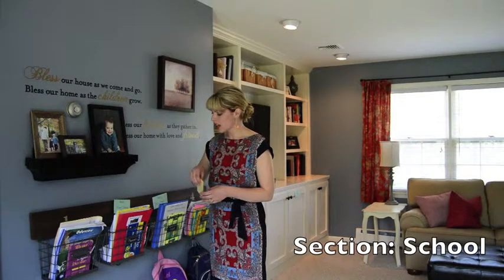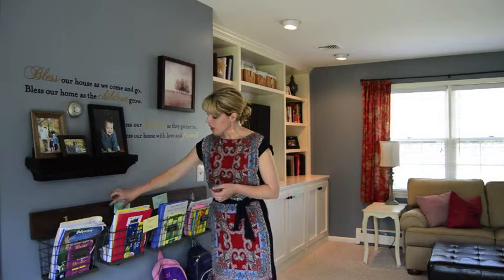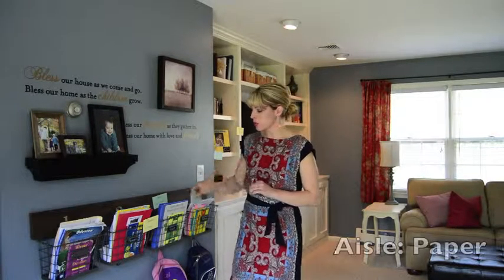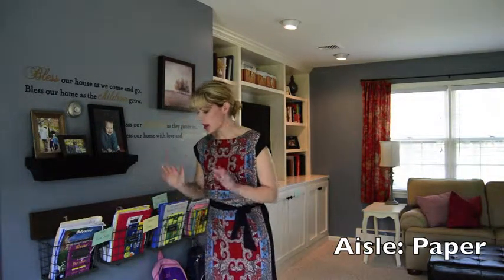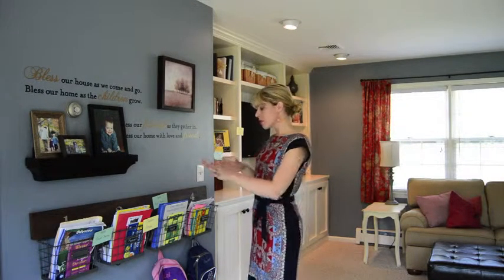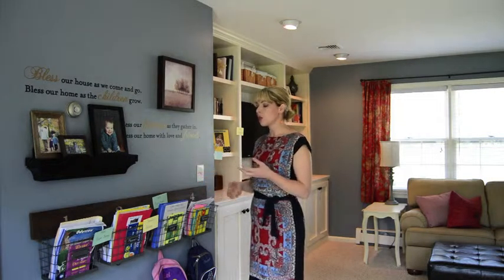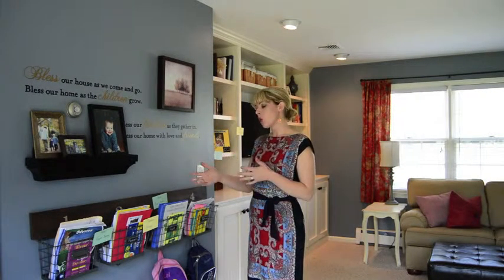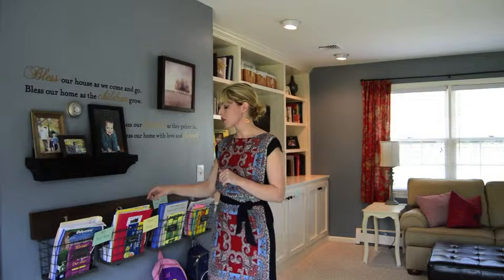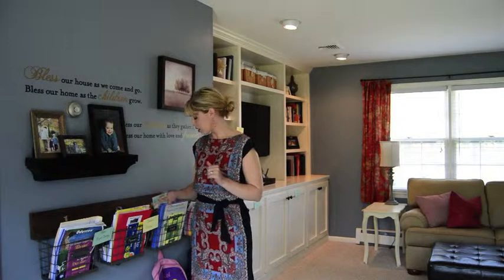The last section I'm going to walk you through is the school section. I have school-age kids, so this section is very important. The first aisle that I have is paper storage. Tons of school papers come home each day, and so what I ask my kids to do is take their school papers and put them in their designated bin. Once they do that, I can have the opportunity at my convenience to go through and see what needs to be handled immediately and what I just need to store long-term, like school lists and registration for next year, etc.